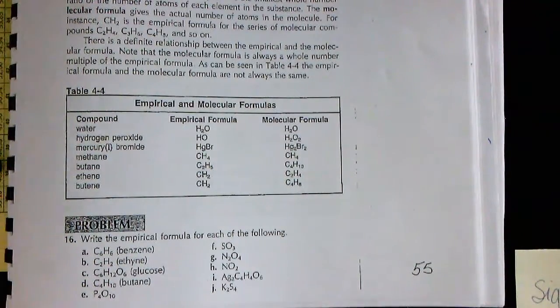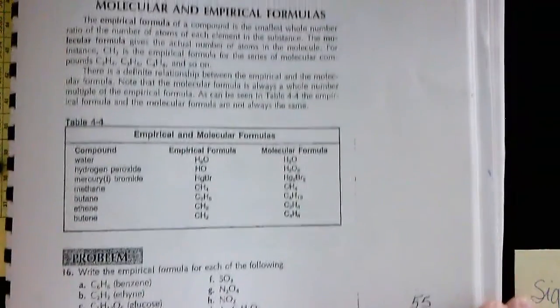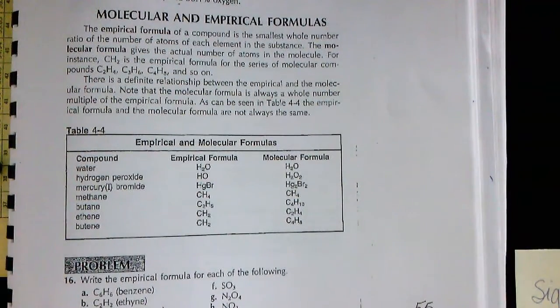Guys, we're going to get started on today's lesson. And today's lesson is going to be talking about empirical and molecular formulas. And we've talked about those briefly before. So let me just reiterate again what those are.